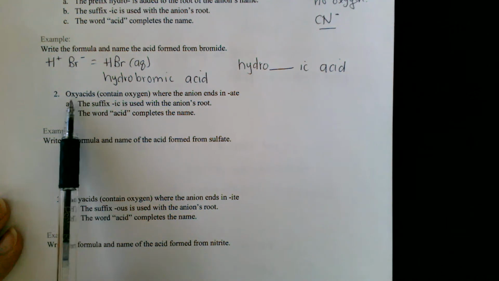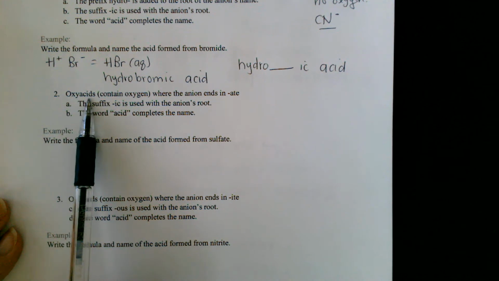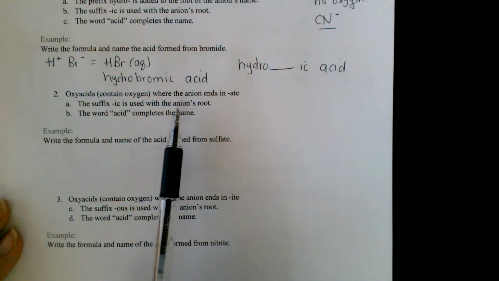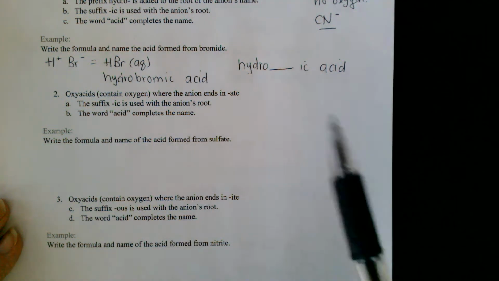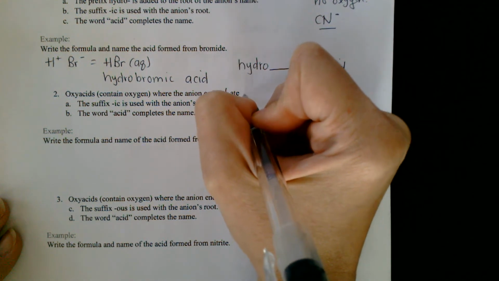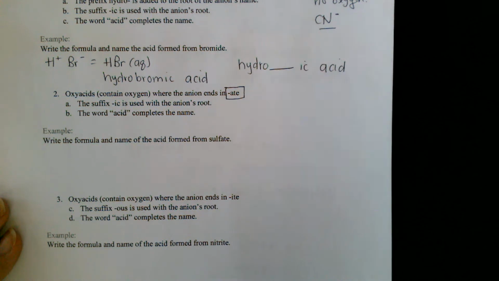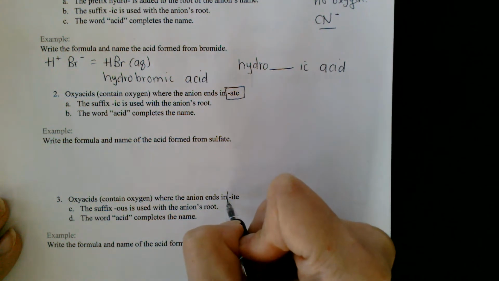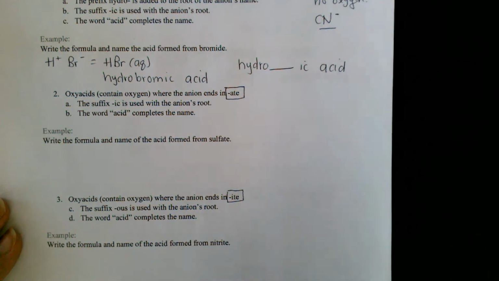Making an acid with them, they're called oxyacids. So we're going to have two varieties. We talked about before that on the chart of polyatomic ions, our two endings are -ate and -ite. So we have ways of naming -ates and -ites. So for example, I'm going to pull the polyatomic ion chart back.